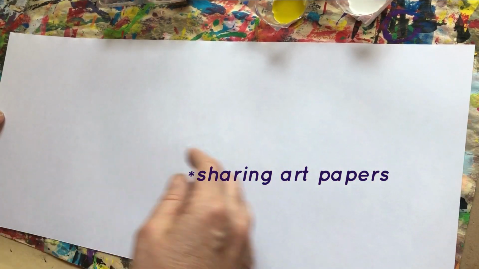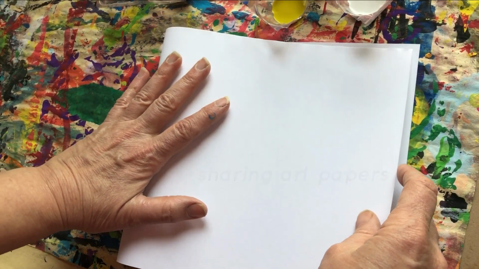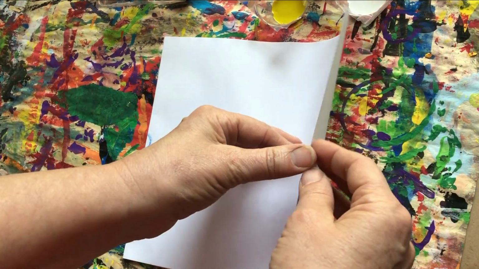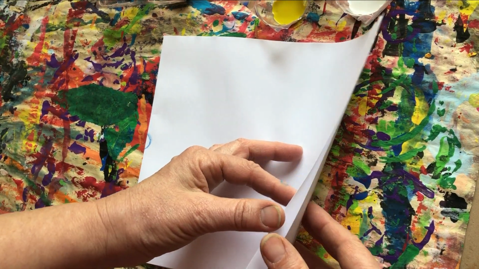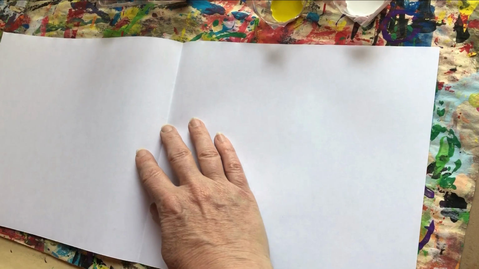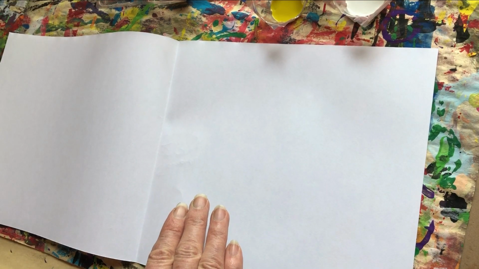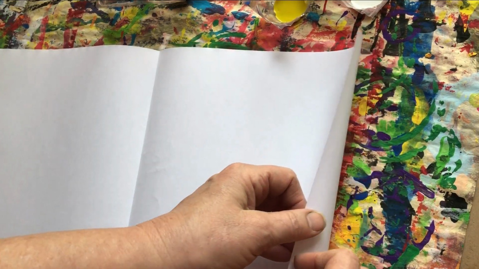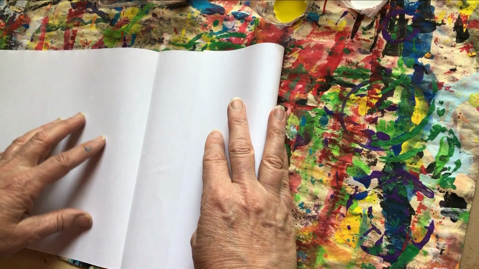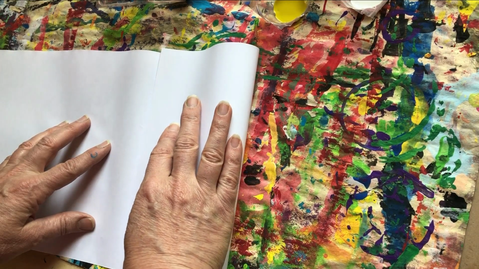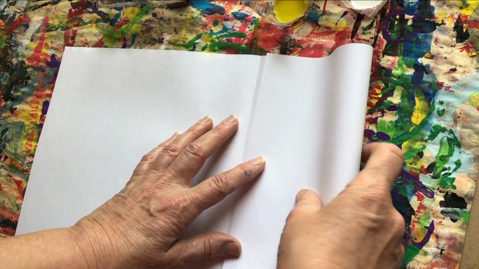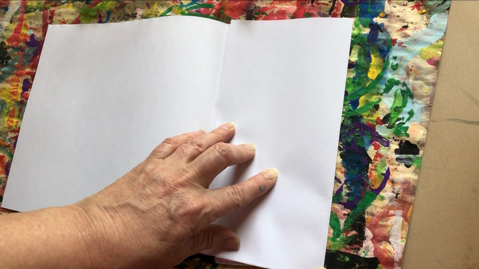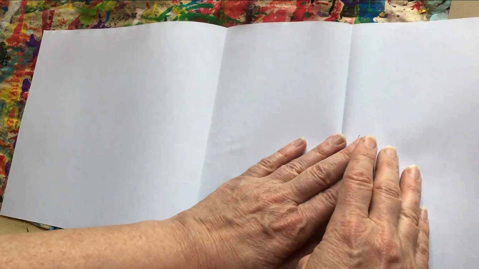We are starting with a very long paper and we're gonna fold that paper in half. And then we're gonna open it up and you will see that we have a fold right in the middle. The next thing we're gonna do, watch carefully, is we're gonna take one end and match that end up to the middle fold, so it's going to look like that. Don't forget to press your fold neatly. Now we have 3 sections.